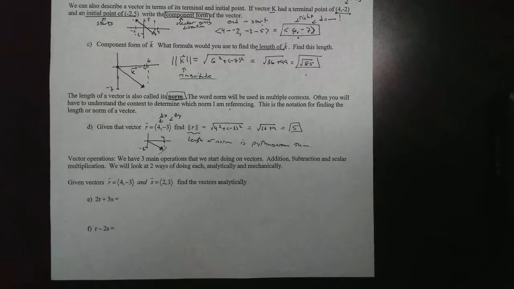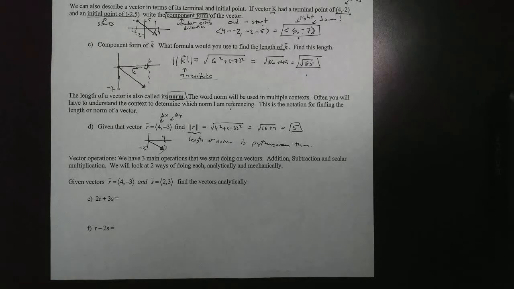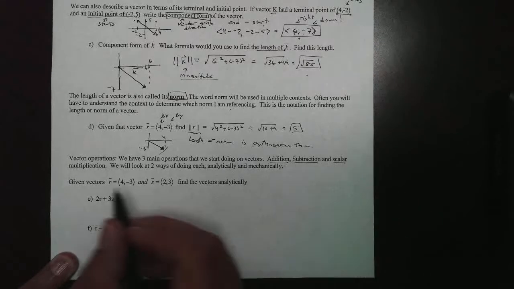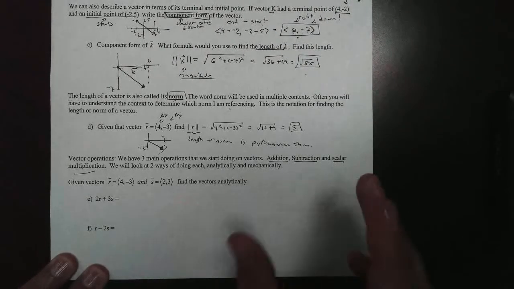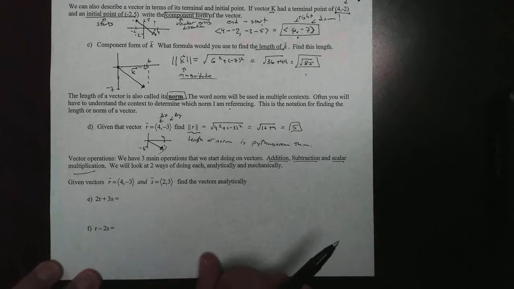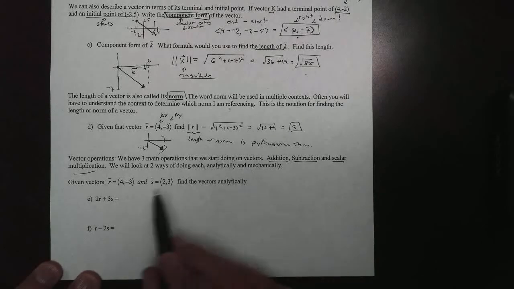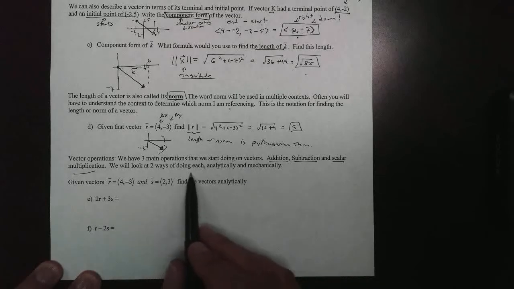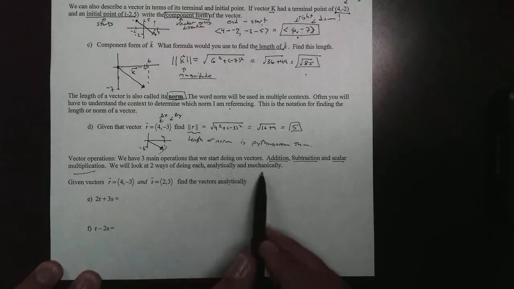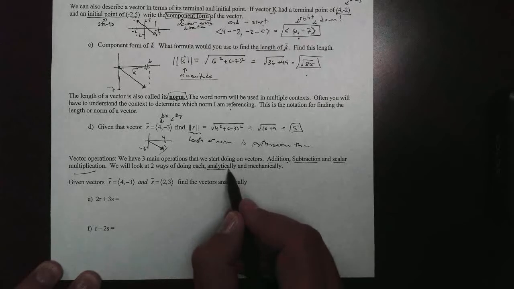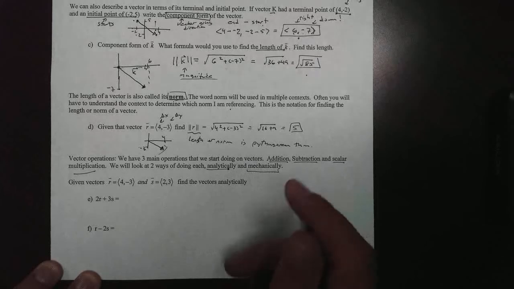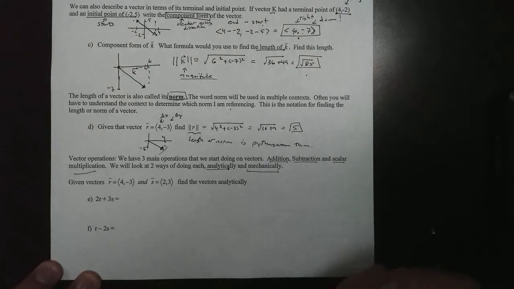Now, there are three main operations that we can start doing on vectors. We can add vectors, subtract vectors, and we can do scalar multiplication. Multiplication and division, we'll talk a little bit about that later on. You might have heard about those called the dot product and stuff like that. Today we are going to look at two ways of doing each, analytically and mechanically. Analytically is just algebraically, which is honestly what most of us would probably do anyways. Mechanically, like what if we're looking at an image like we would in physics.